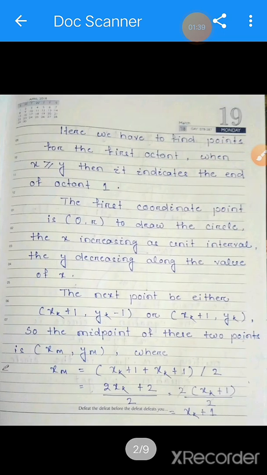Now, here we have to find points for the first octant. When x is greater than or equal to y, it indicates the end of octant 1. We only have to find the first octant.